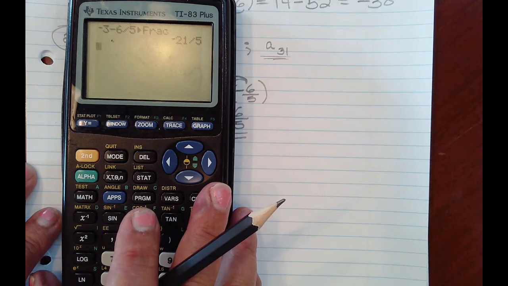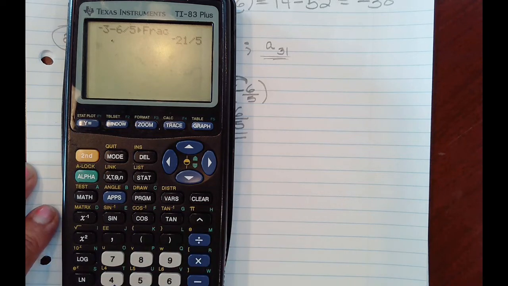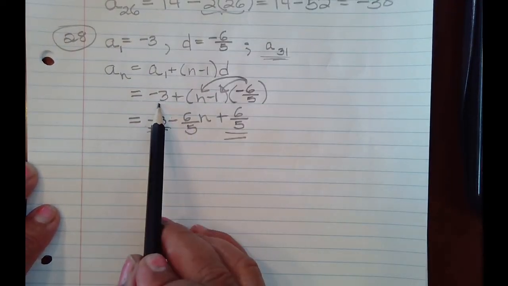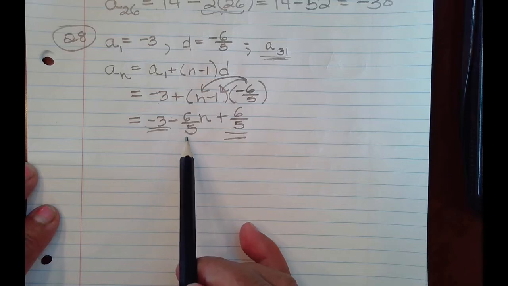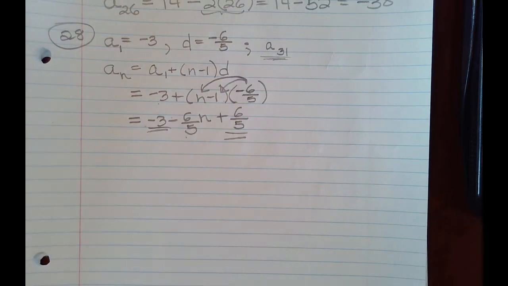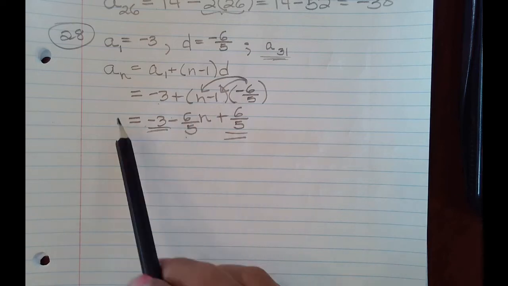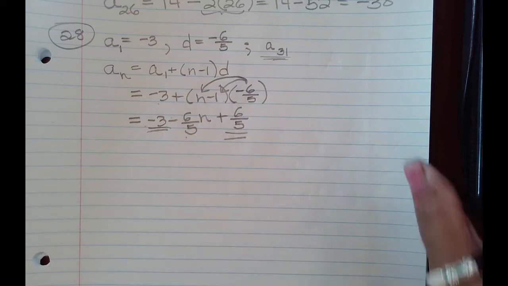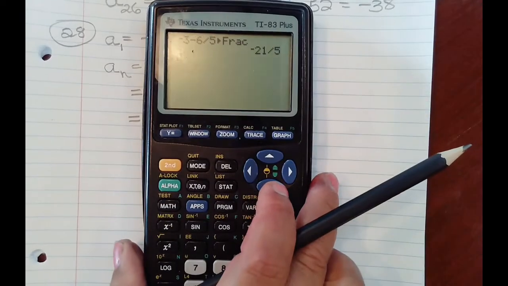Let me make sure that I did that right. Okay, so -3, this was -6/5. This is -6/5. This is +6/5. So, oops, I don't know. No, I think that's it.